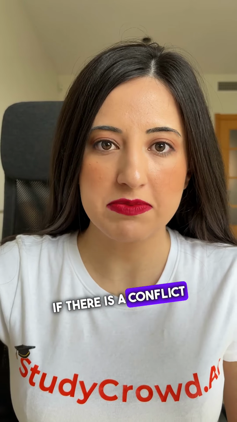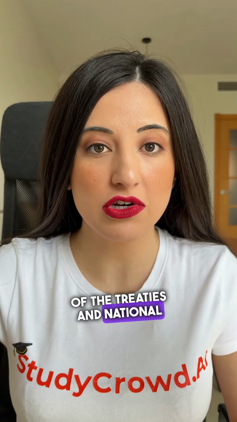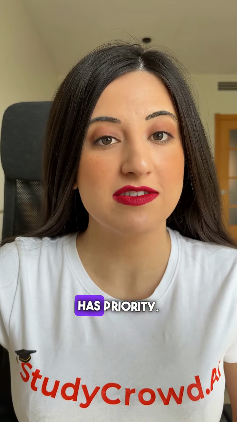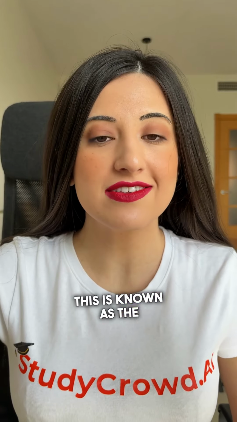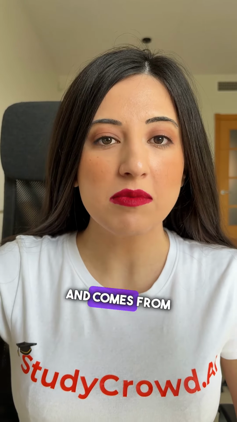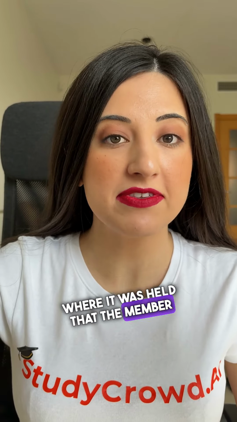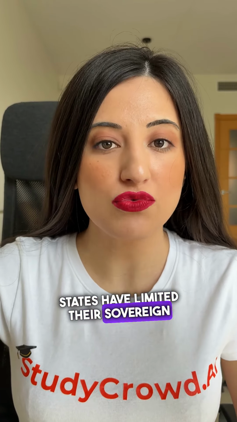If there is a conflict between a provision of the treaties and national law, the law of the EU has priority. This is known as the doctrine of supremacy and comes from the case of Costa versus ENEL, where it was held that the member states have limited their sovereign rights by joining the European Union.